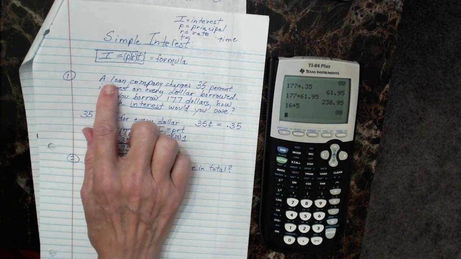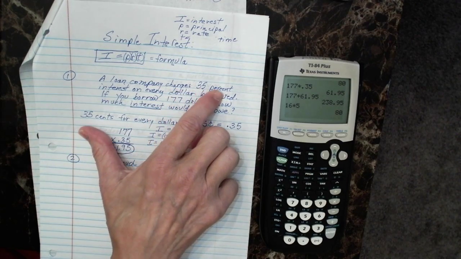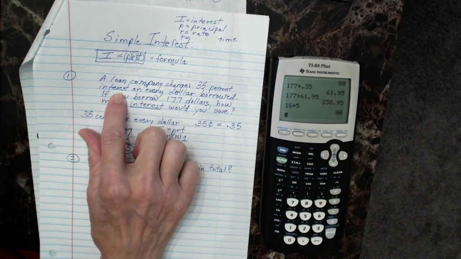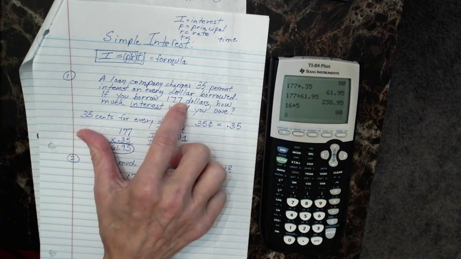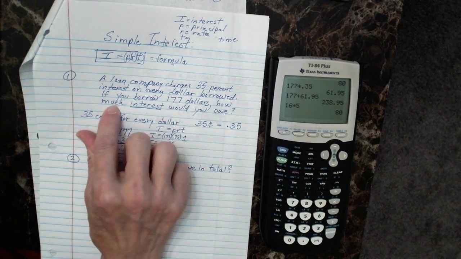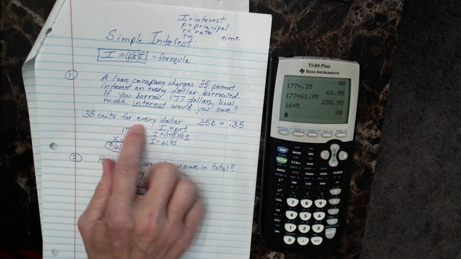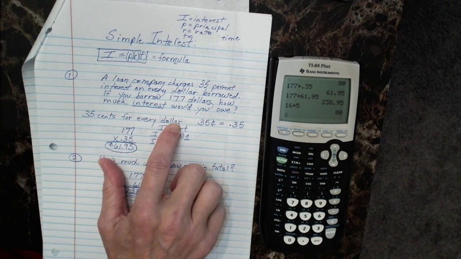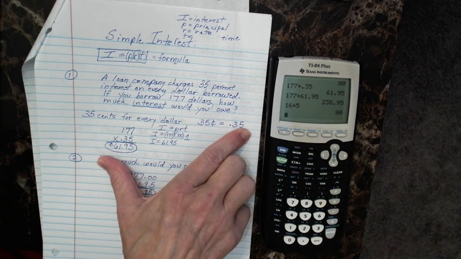So we have a real-world problem whereby a loan company charges 35% interest on every dollar borrowed. If you borrow $177, how much interest would you owe? So remember, 35 cents for every dollar. You can write it 35 cents or 0.35.